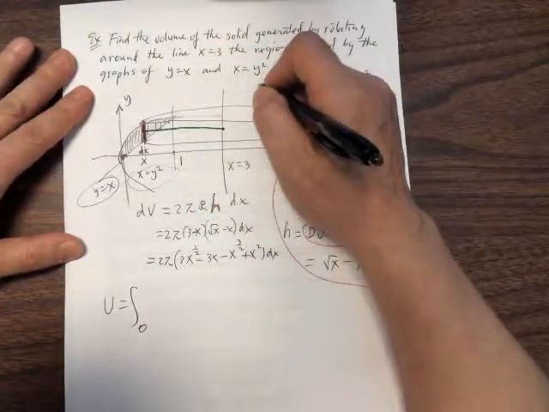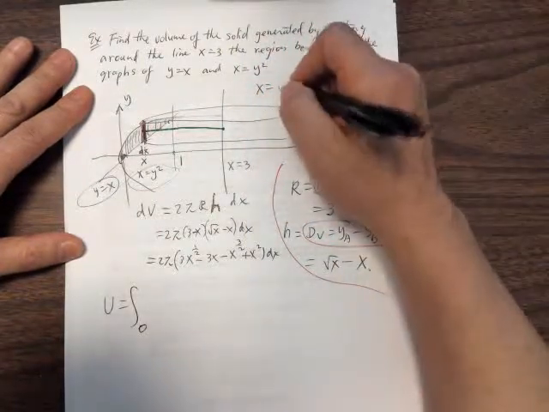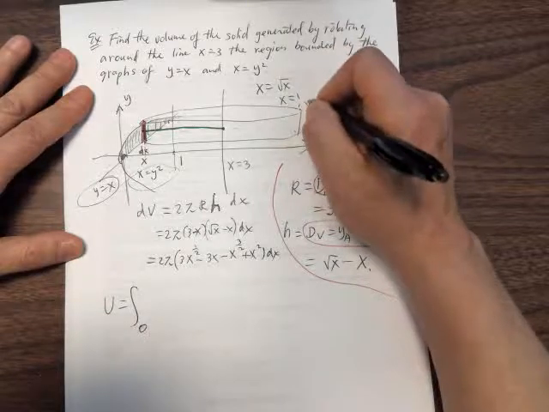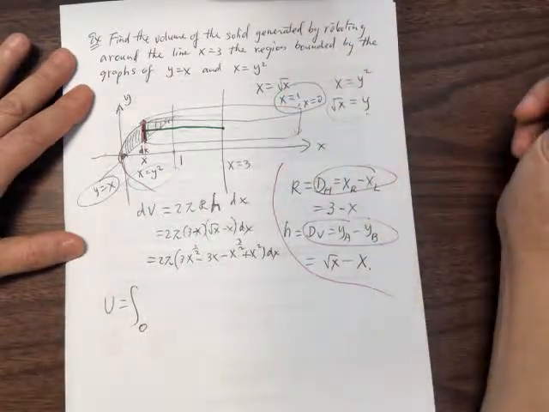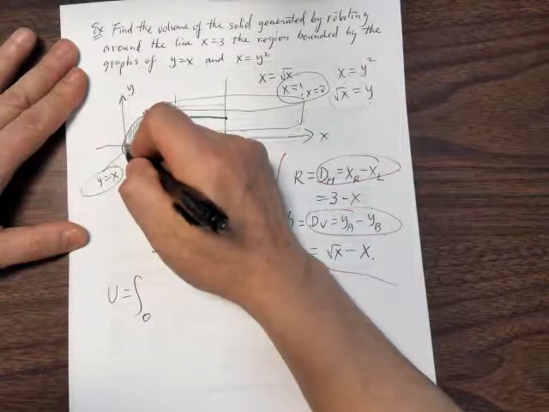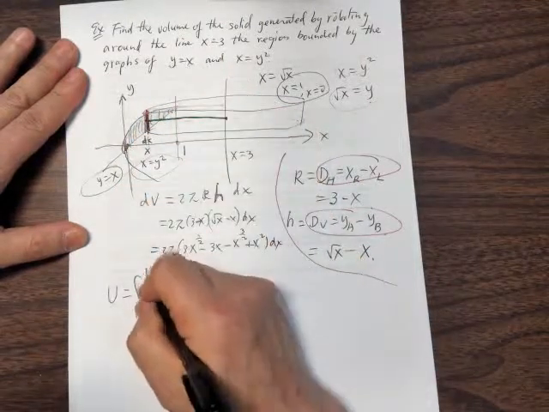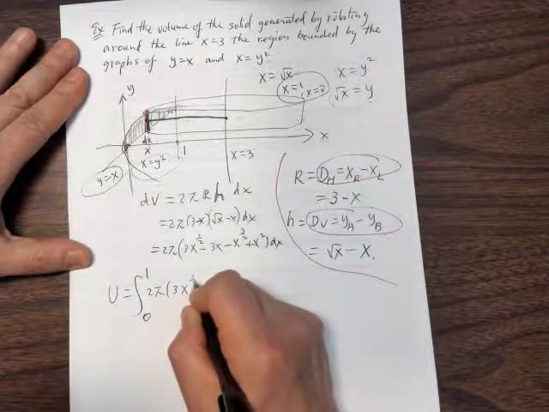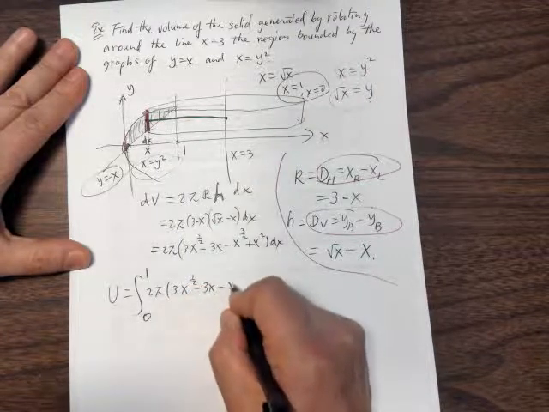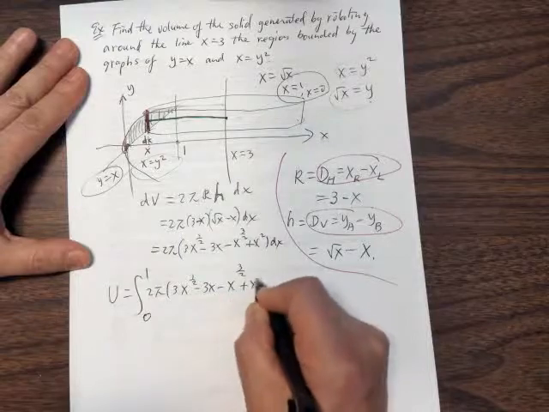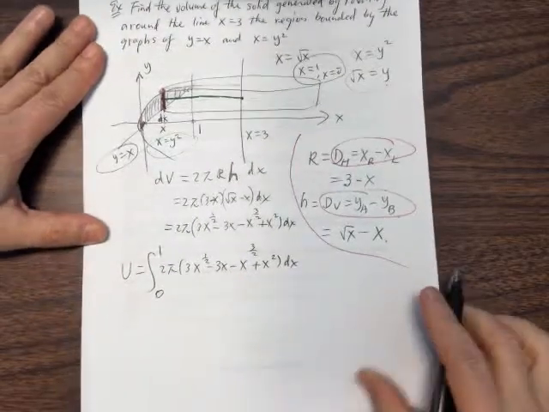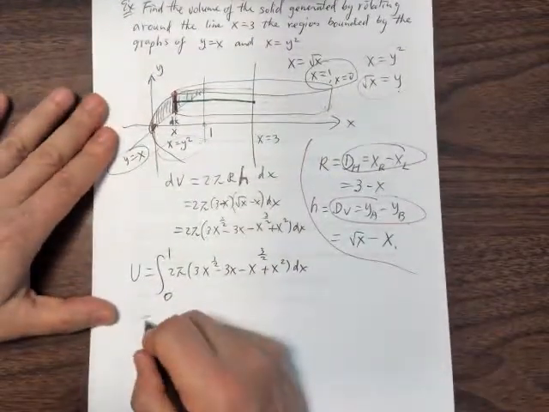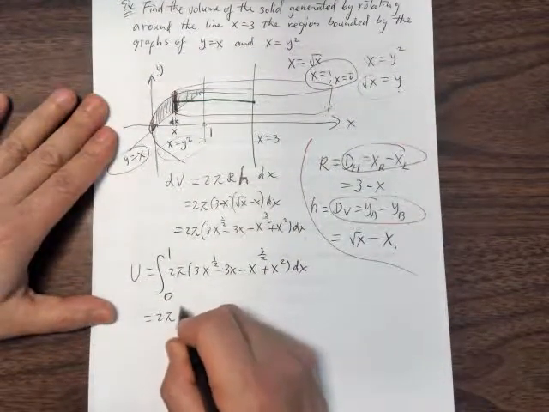Either way, it's simple algebra. You find x equals 1 and x equals 0. X equals 0 is here, x equals 1 is here, so 0 to 1, just that. Okay, so this is how we set up the definite integral that would give us the volume of a solid of revolution in this problem. The rest is a simple integration.